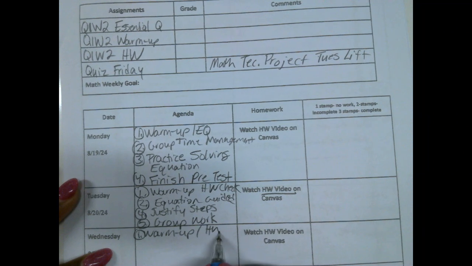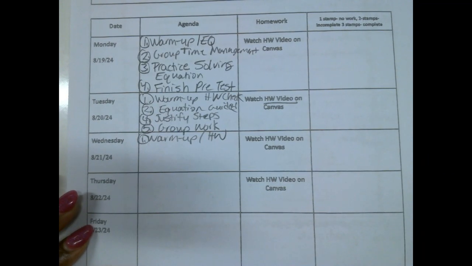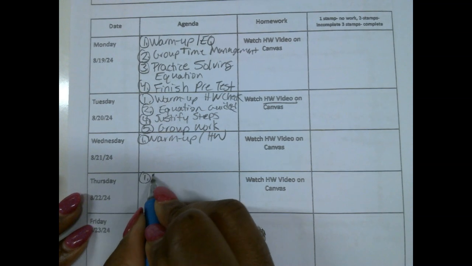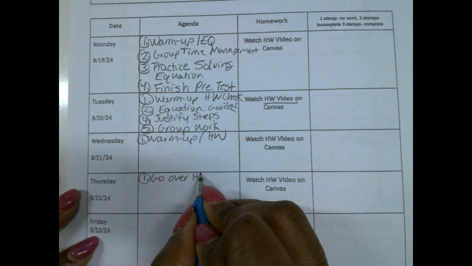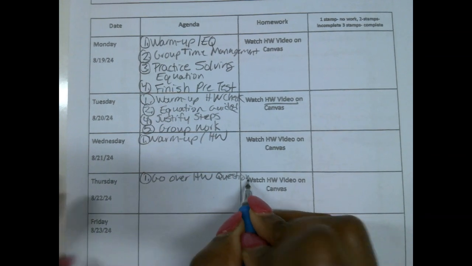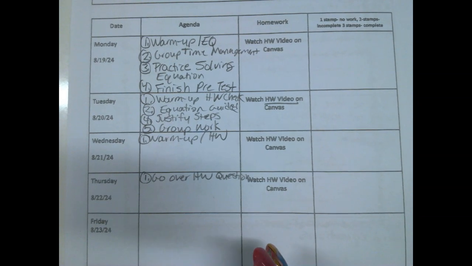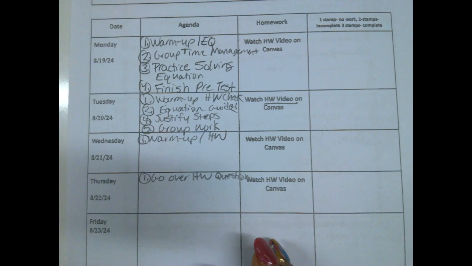I've checked our homework. We do have questions about some of the word problems. So tomorrow I'm going to go over your homework questions. If you have questions about the homework, tomorrow I'll go over it. We don't have a warm up tomorrow, so I'll make sure to go over your questions about your homework tomorrow.